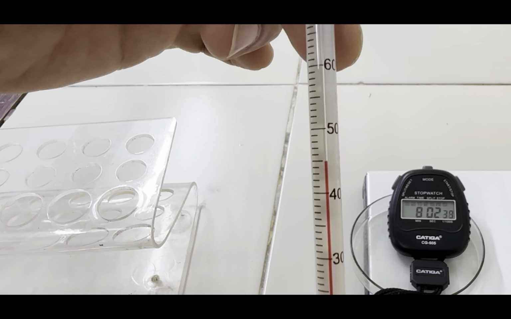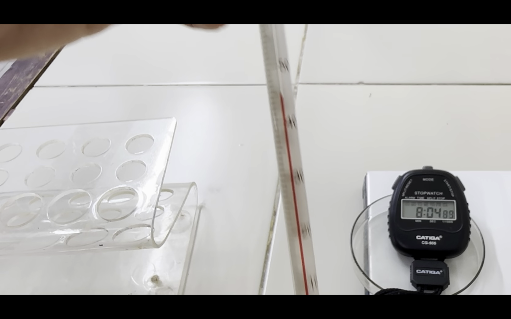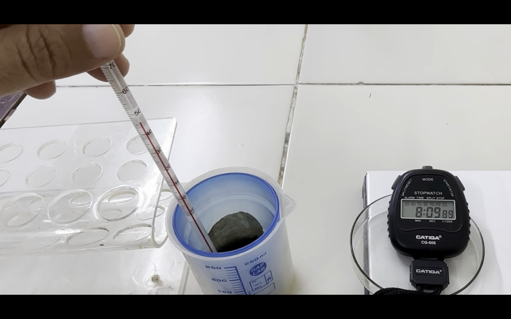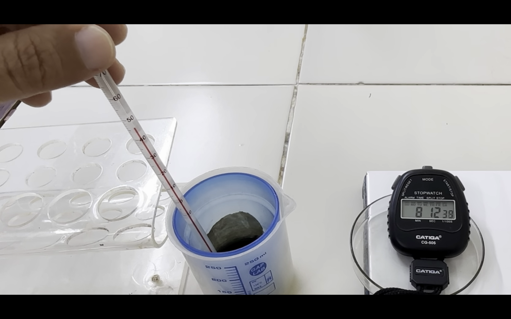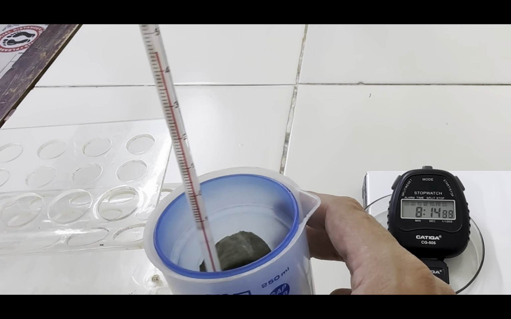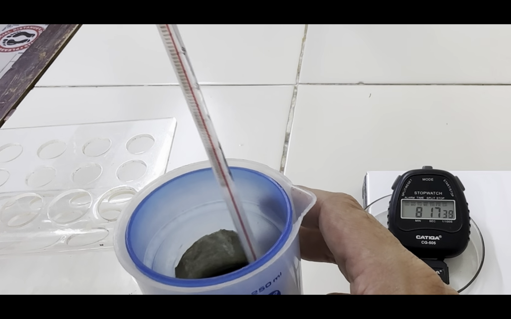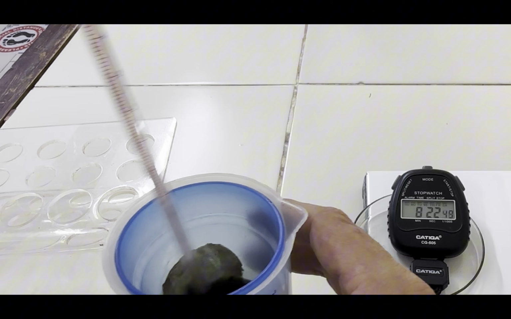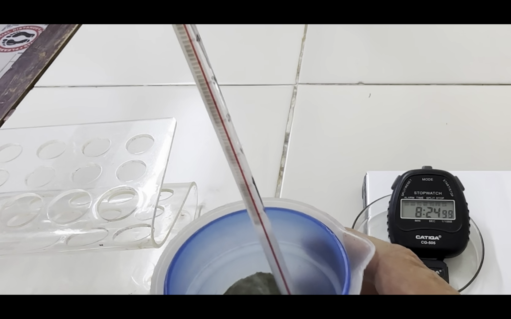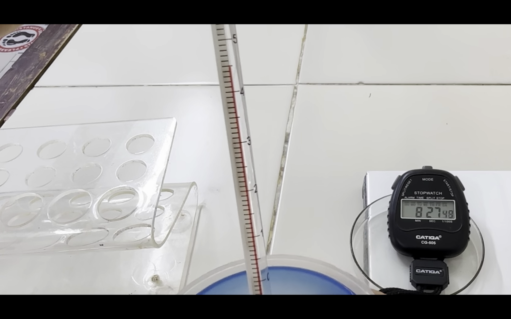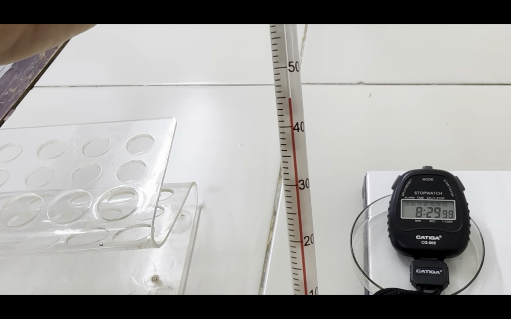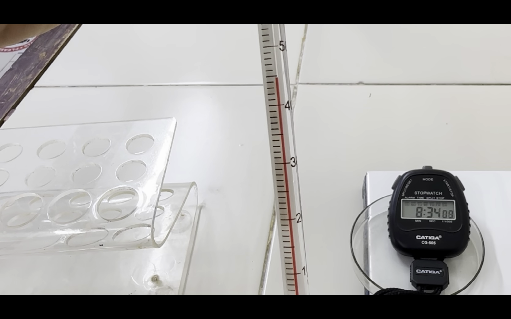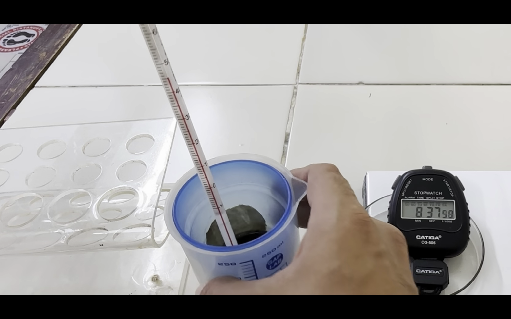At 8, it's 45.0. Temperature is not rising anymore. It means the reaction has been over. The content will cool down gradually now. Therefore, the temperature is not rising anymore. Anyways, 2 more observations to take. At 8:30, it's decreasing a bit from 45, so it's 44.5.